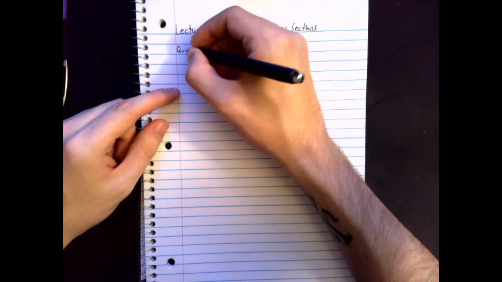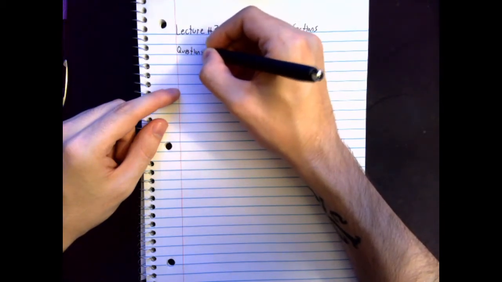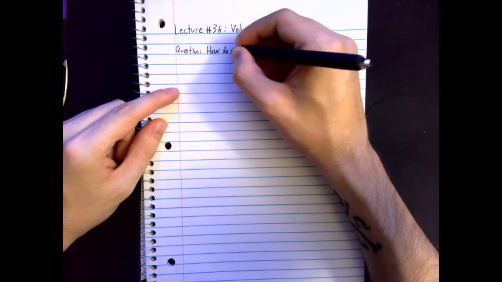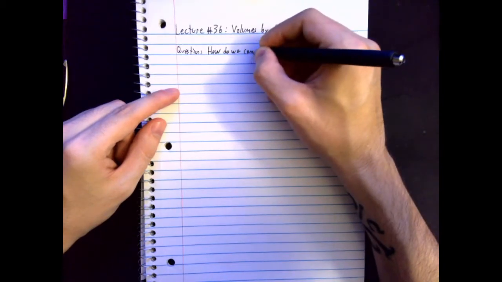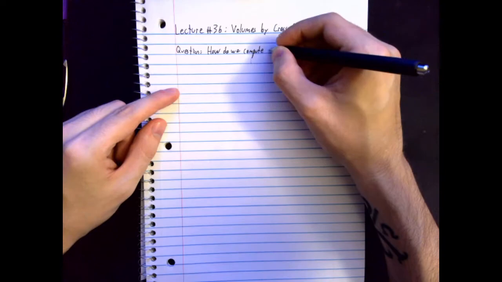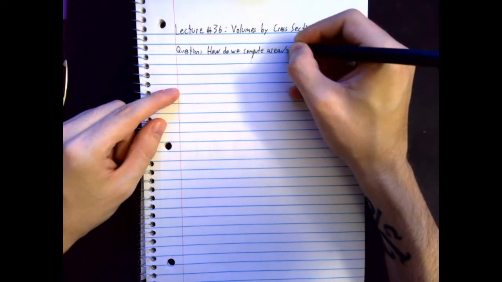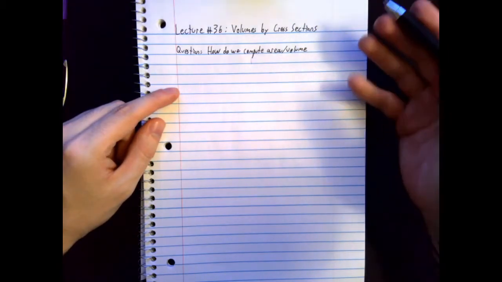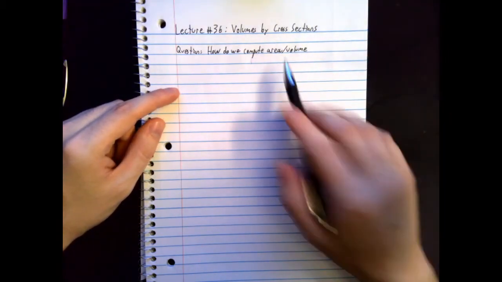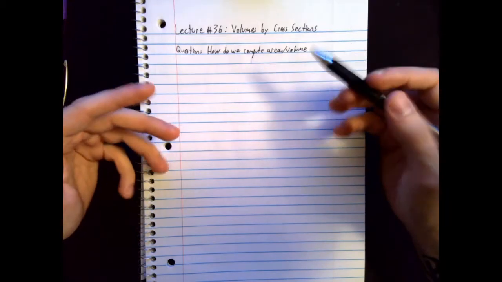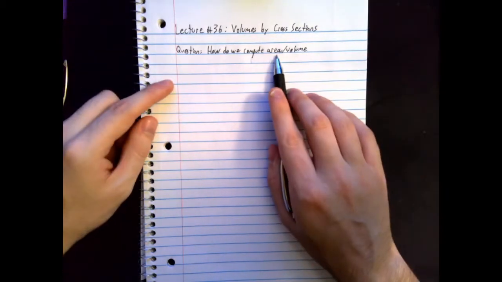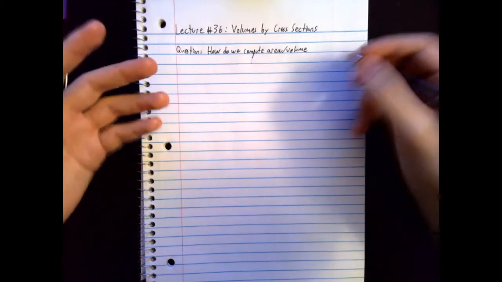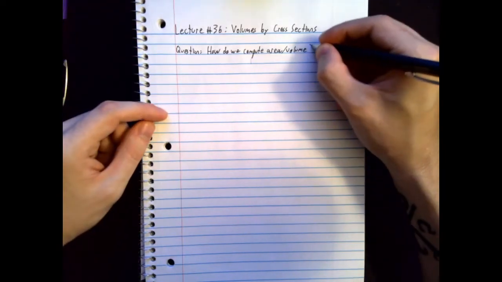So question, how do we compute area, volume? I mean, technically you could say hypervolume as well. We can go in higher dimensions, but area and volume, really just the same thing, but a different number of dimensions. 2 dimensions for area, 3 dimensions for volume. But how do we compute these things in general?